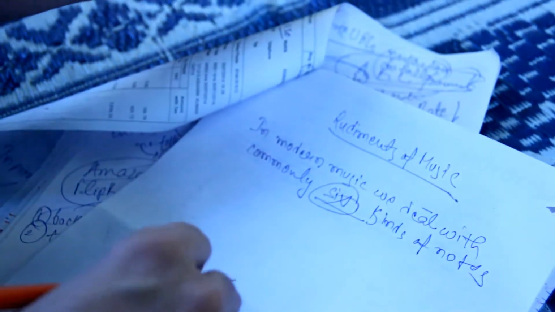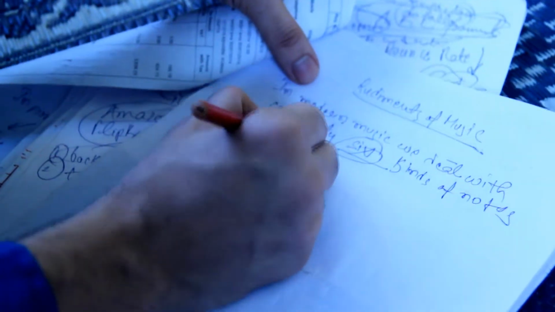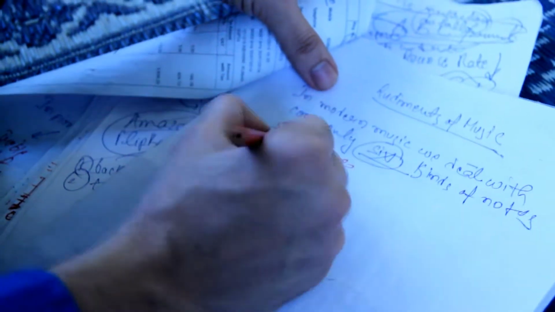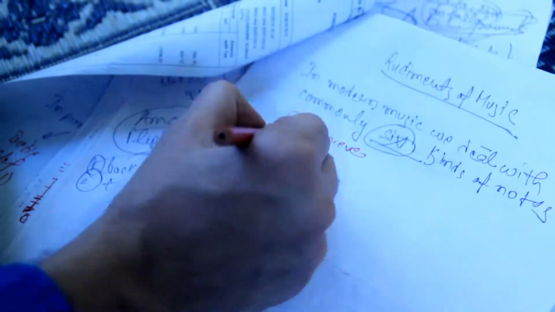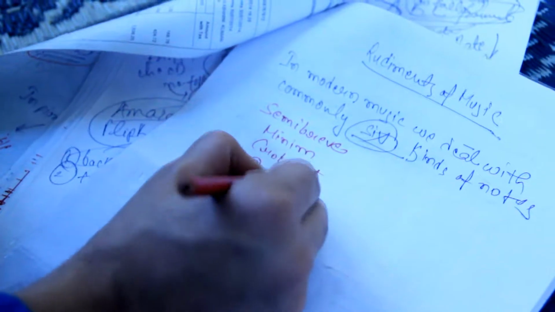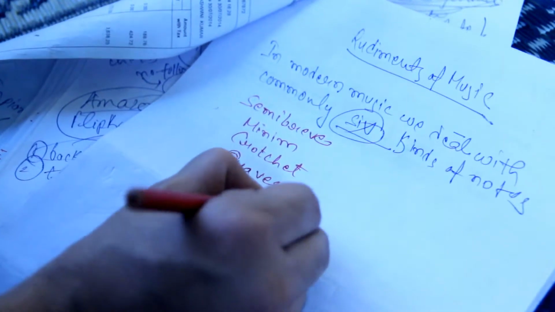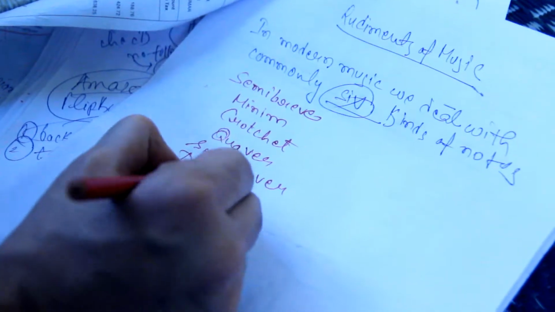Okay, so six kinds of notes, and they are Semibreve, Minim, Crotchet, Quaver, Semiquaver and Demisemiquaver.